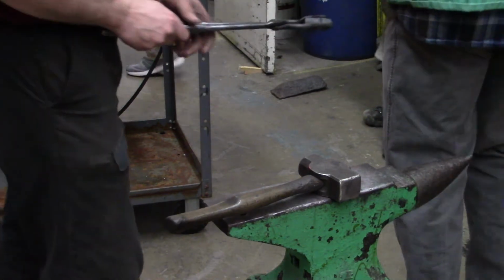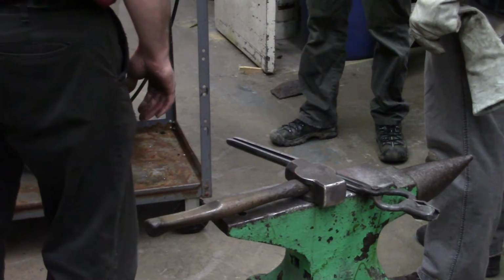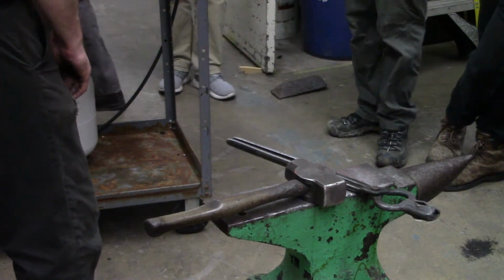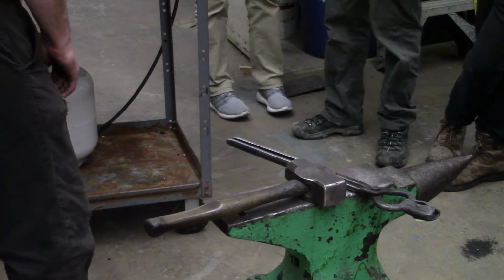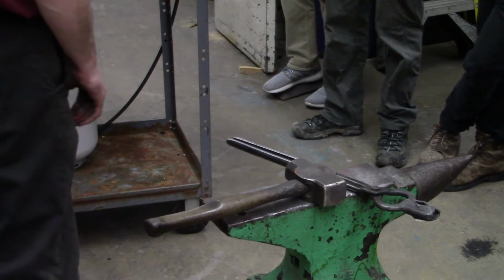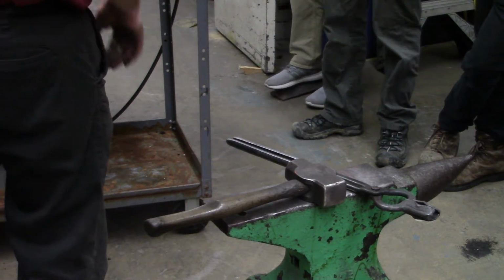Trying to work this fairly hot because we have a laminated construction here. It's doing pretty good, but you get different thermal expansion coefficients and all kinds of stuff, wanting to make it move harder. This is definitely harder material to move than the 5160 that we used for the last project.